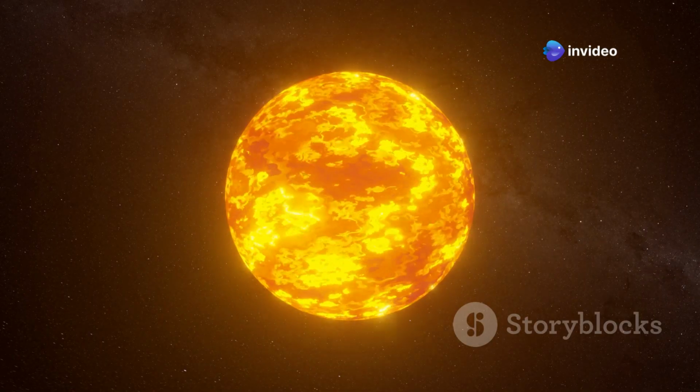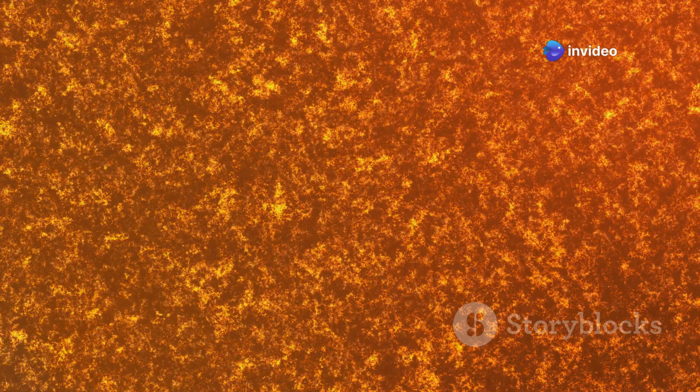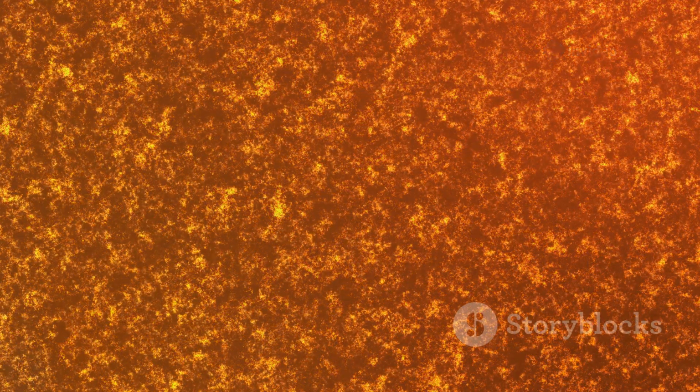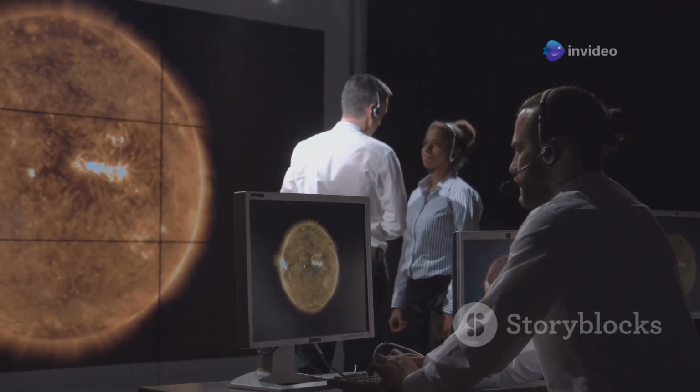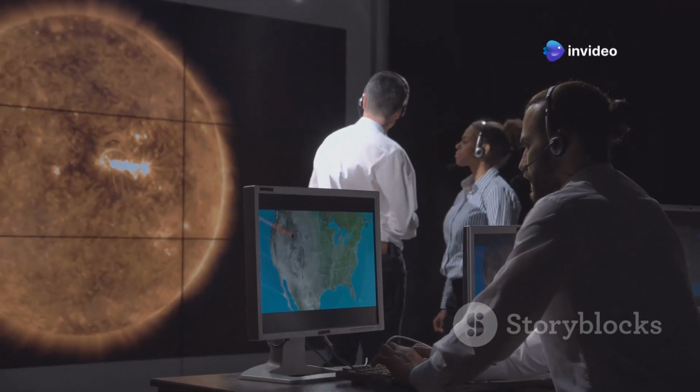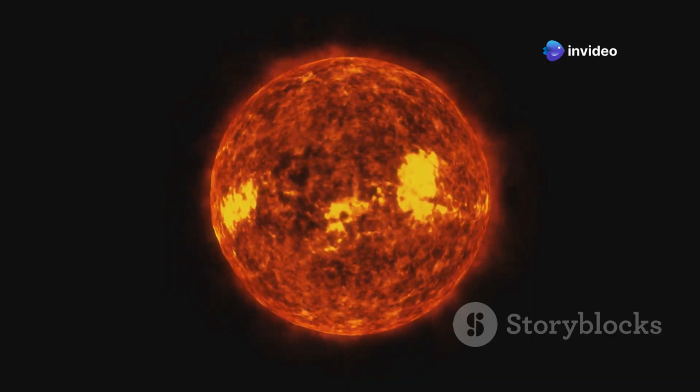One technique is called helioseismology. This involves studying the vibrations on a star's surface. These vibrations are caused by sound waves traveling through the star's interior. By analyzing these vibrations, astronomers can map the internal structure of a star. This includes the convective zone.